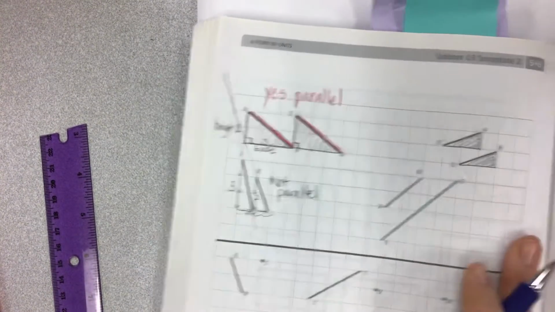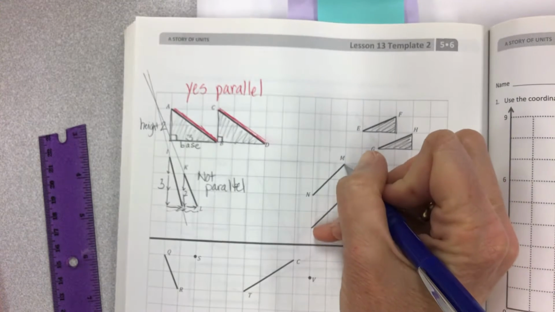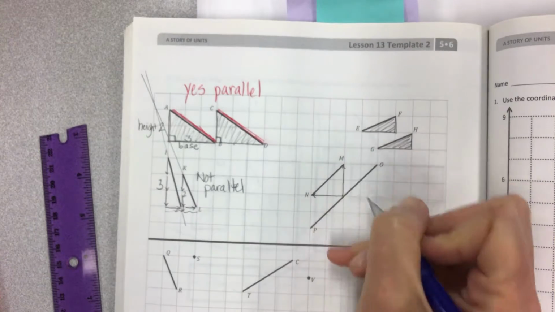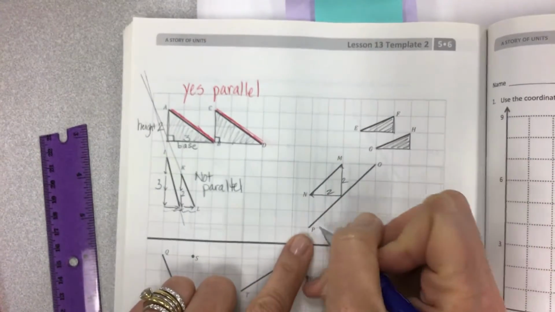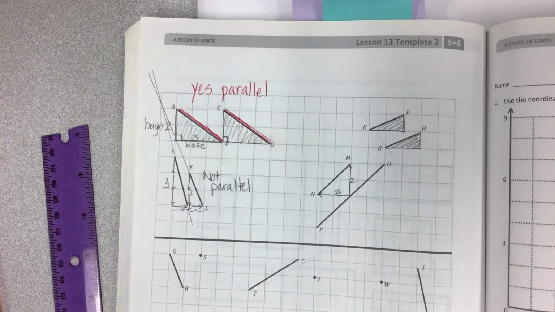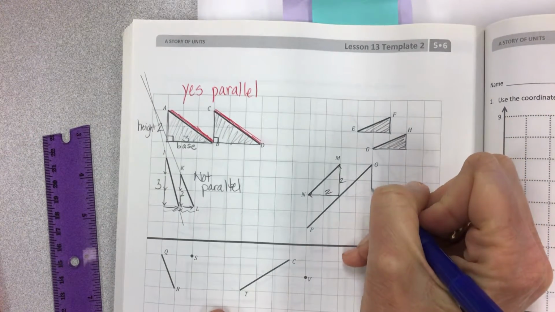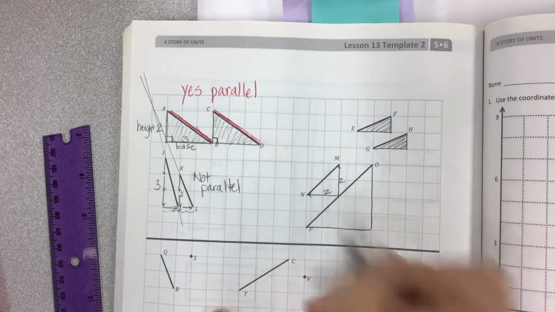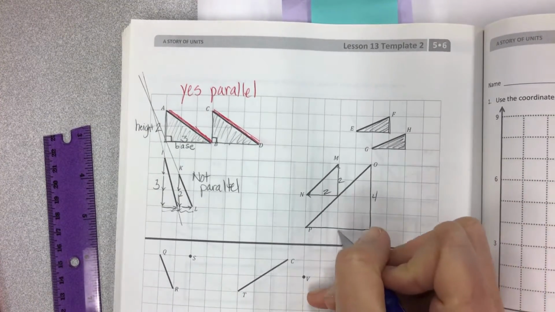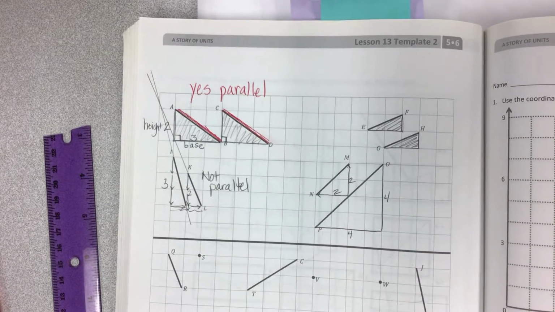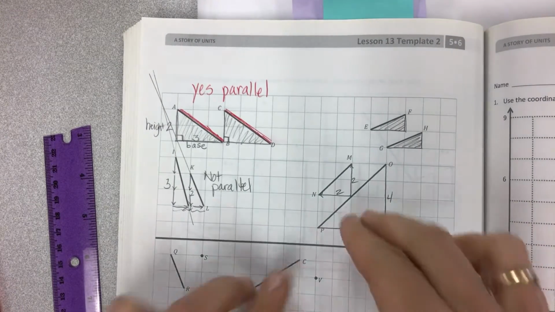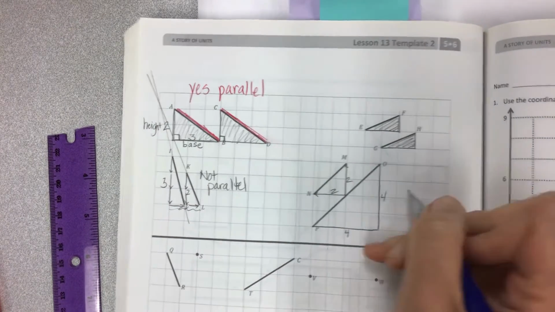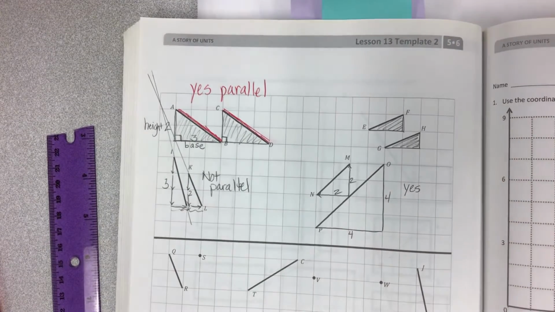How about these? Let's see what the strategy is here. Now, if I go down 2 and over 2, clearly this is a longer line, but they look parallel, so what's up with that? 1, 2, 3, 4. 1, 2, 3, 4. So you might discover some properties, like, for example, if you equally double the dimensions, you may be able to have parallel lines.